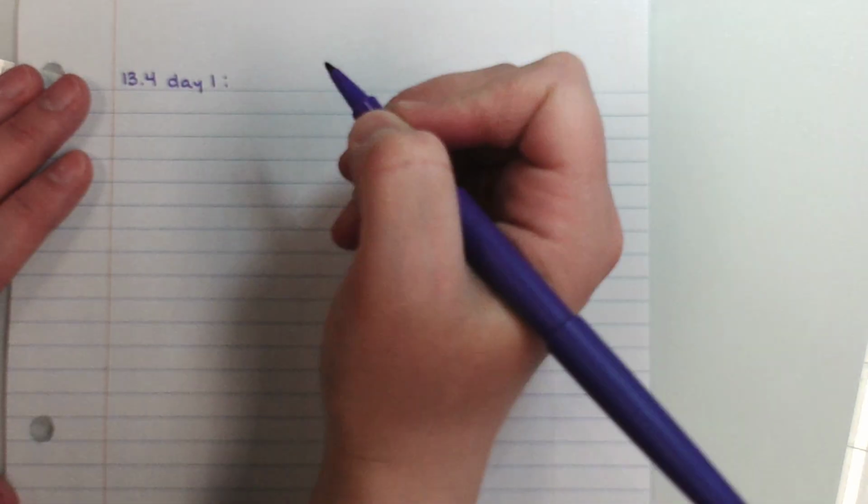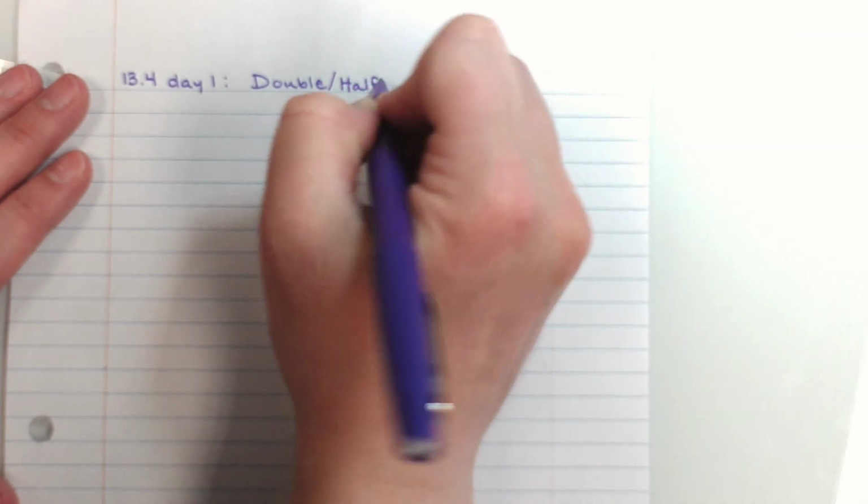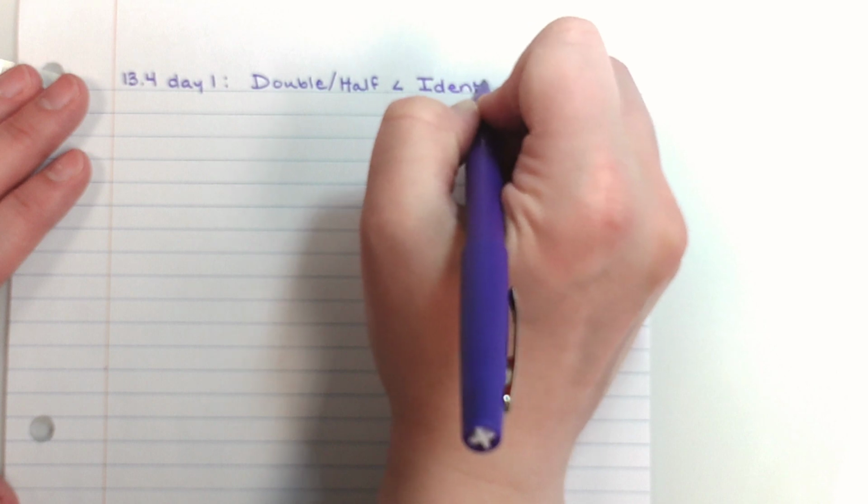of problems that pop up in it. Some are going to look, at least in instruction, a little bit familiar. Others will not. But we're going to spend a couple days on this. (13.4) is focused in on the double and the half angle identities.